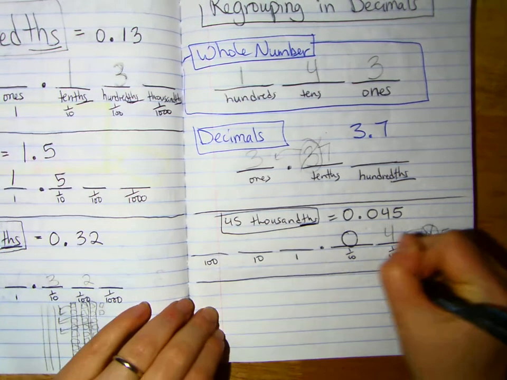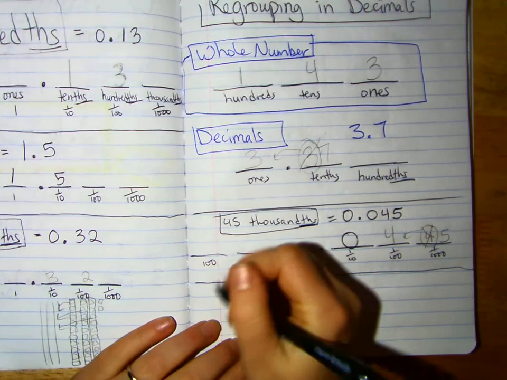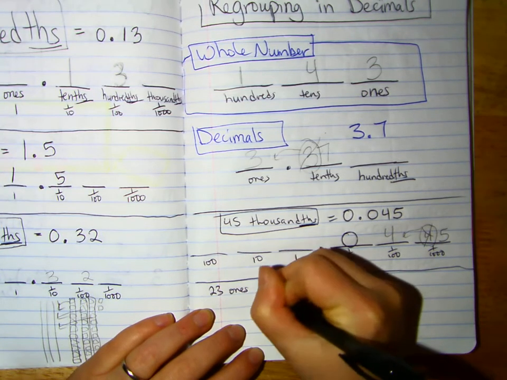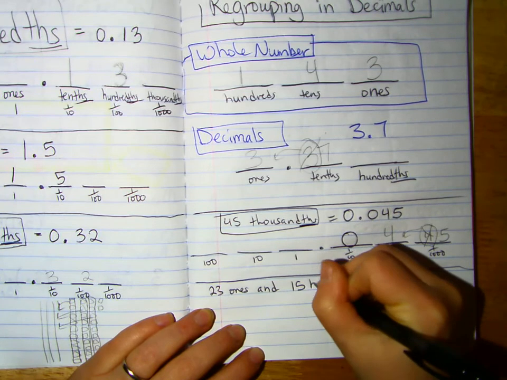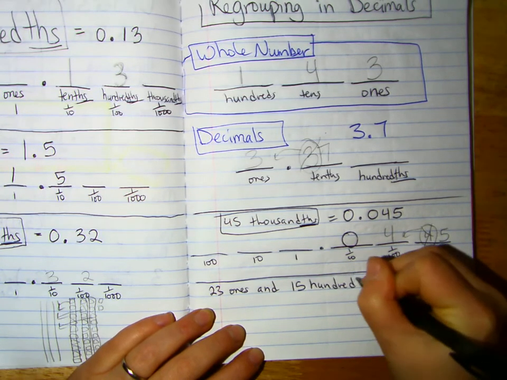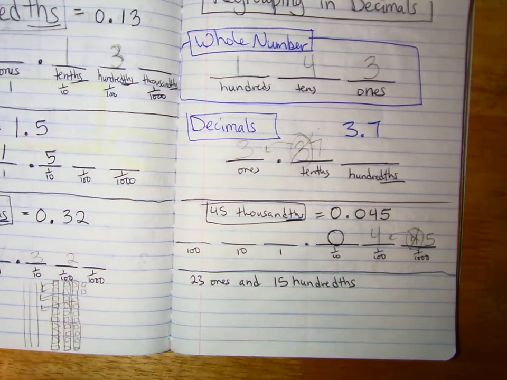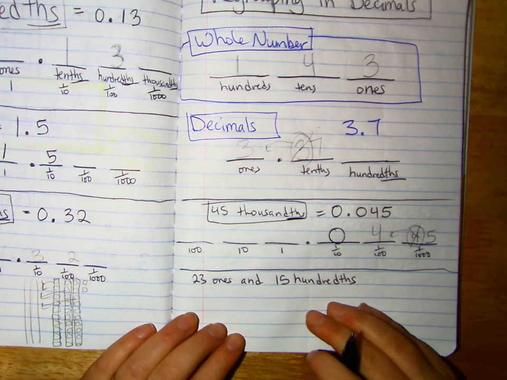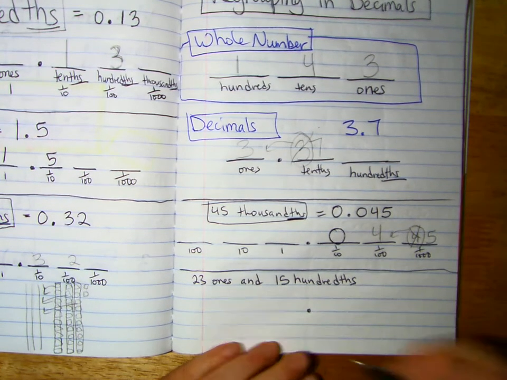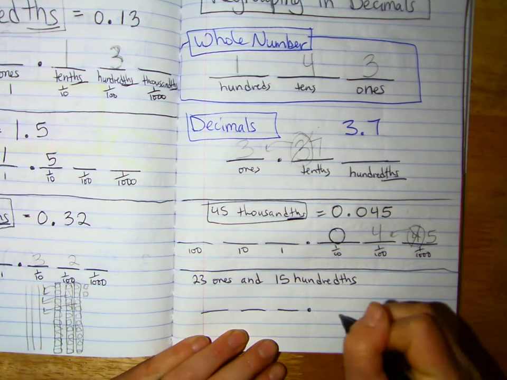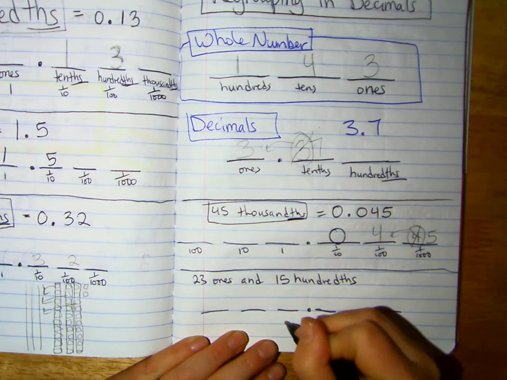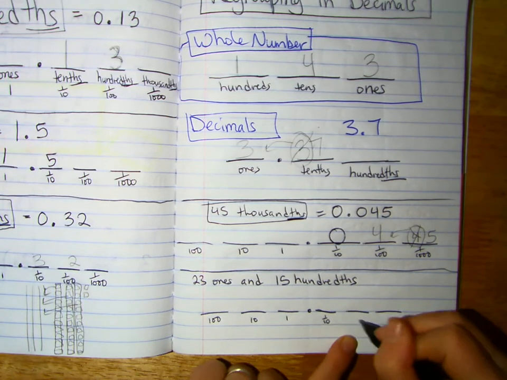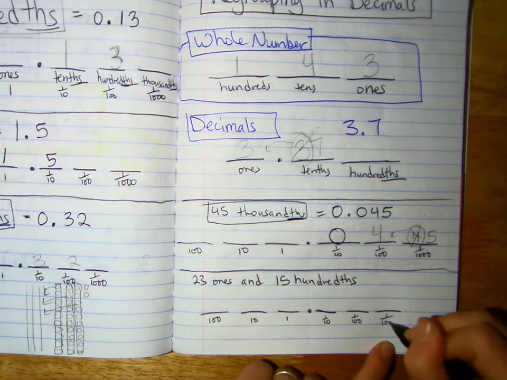Sometimes they'll try to trick you. What if I had a more complex one? What if I had 23 ones and 15 hundredths. Now I've got 2 pieces that I need to put on my place value line. That might look overwhelming, but we've got a tool. Let's set up our place value line. Here's my decimal, my place value places. Remember, I can always add more if I need them. Ones, tens, and hundreds, tenths, hundredths, and thousandths.